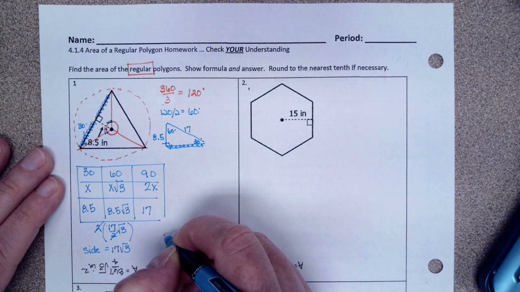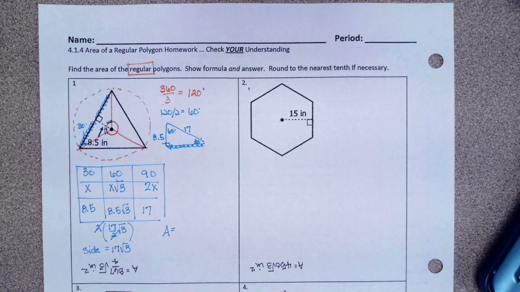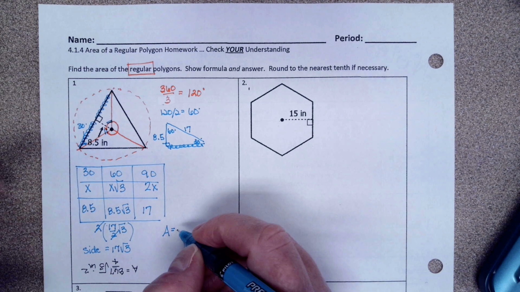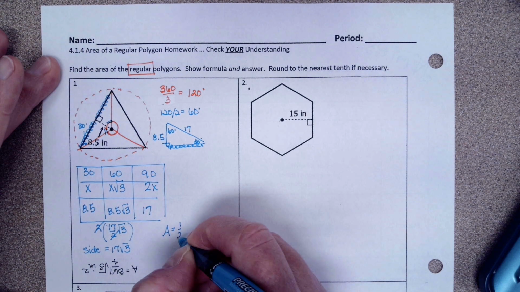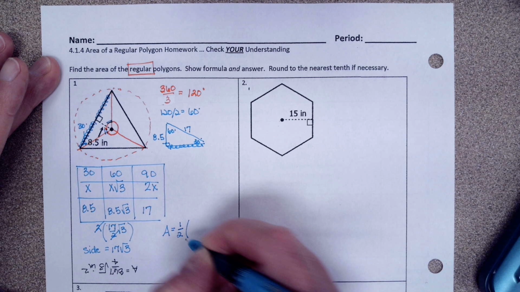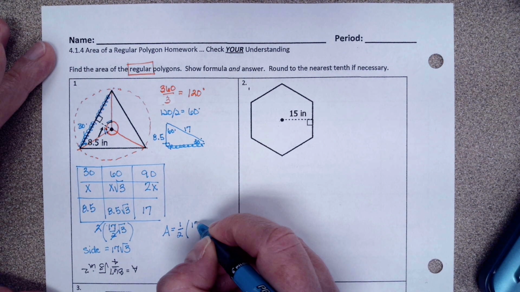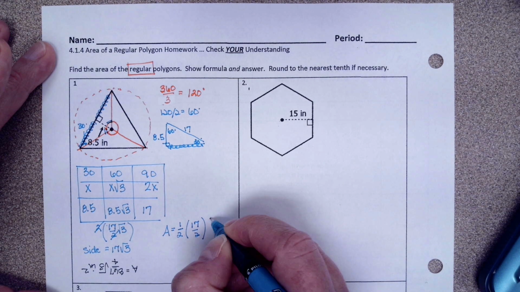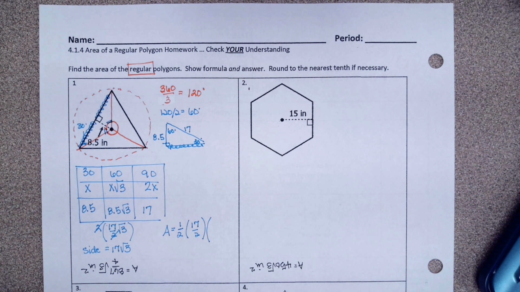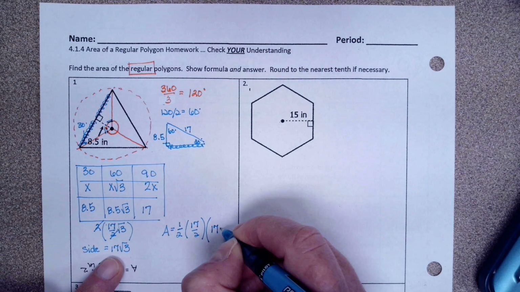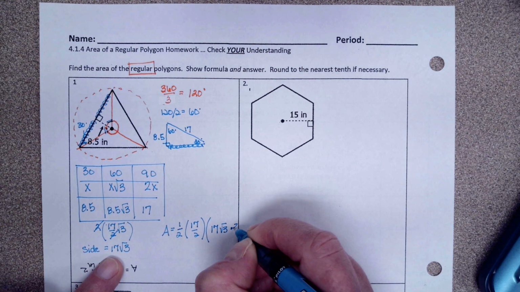All right, so my area, again, you can do this however you want. I think on this one, I'll use 1/2 times the apothem times my perimeter. So 1/2, my apothem is going to be 8.5, which is the same thing as 17 over 2. And then my perimeter is 17 square roots of 3, and that happens 3 times.